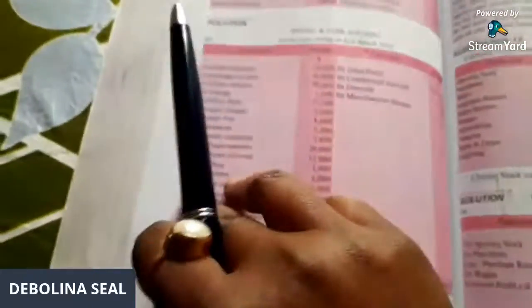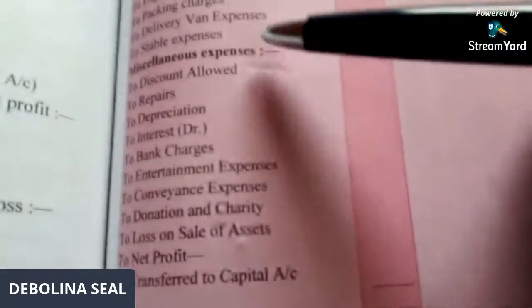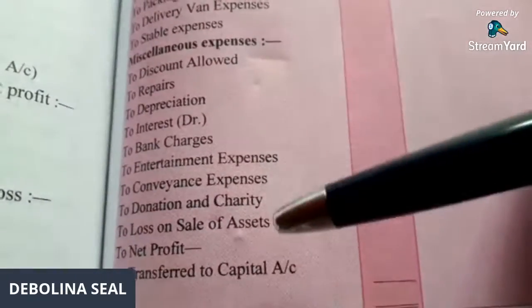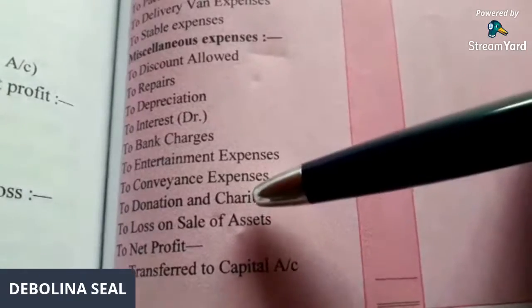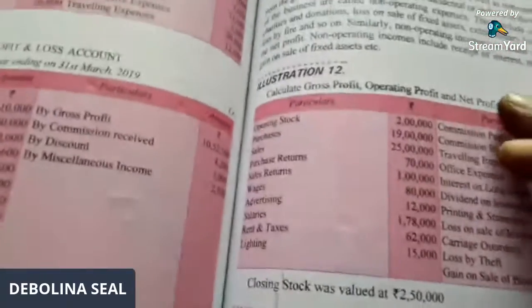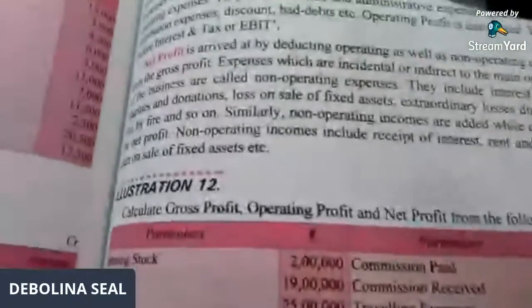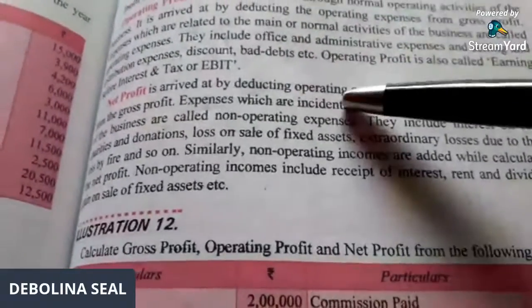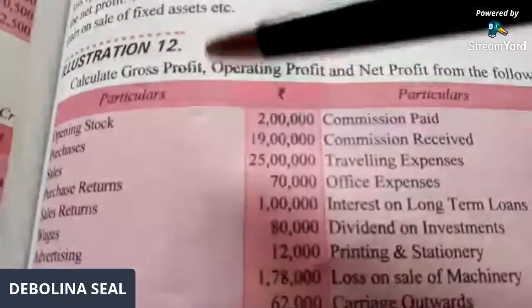So you are understanding these expenses we are gathering somehow from miscellaneous expense only. You have loss on sale of asset, you have donation and charity. So these few expenses are being grouped together from the miscellaneous expense only. So operating profit you have understood, and operating expense also you have understood. Let us come to one sum, then we will understand it better.